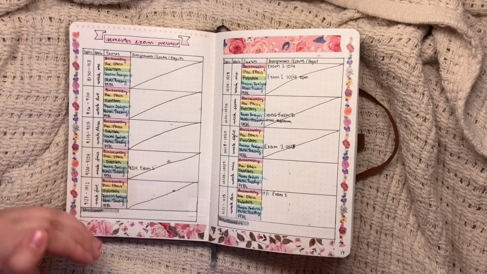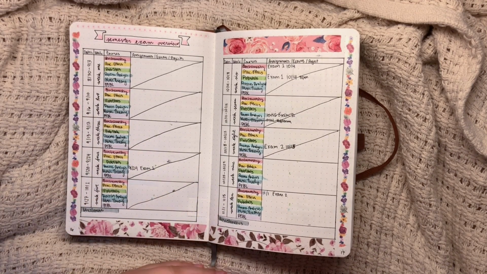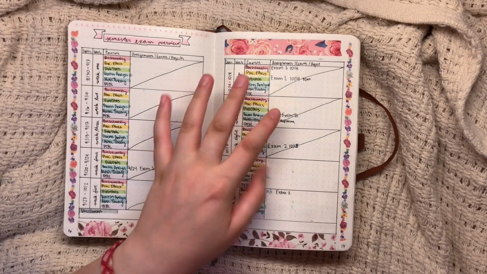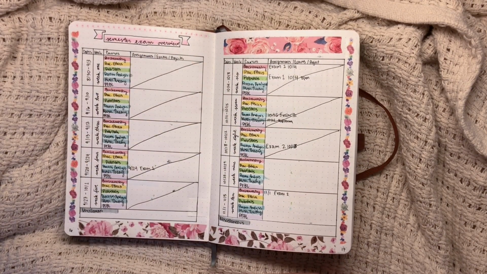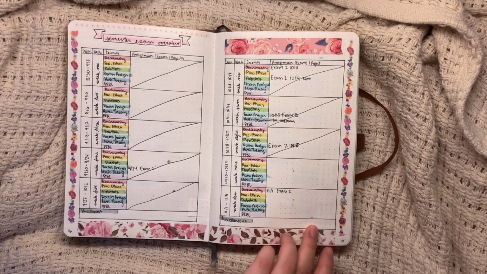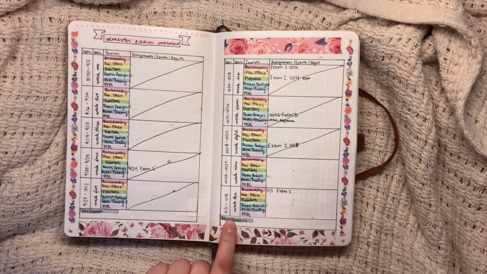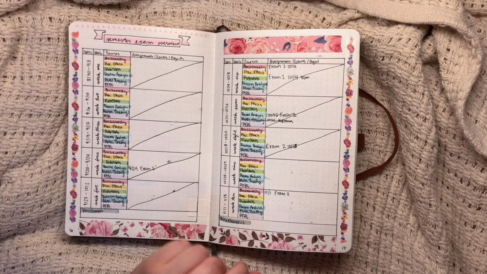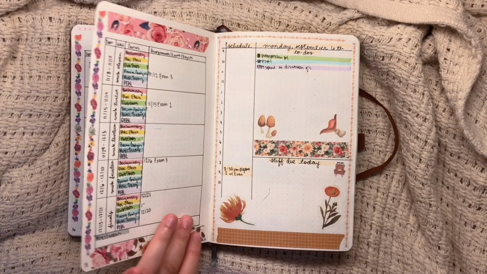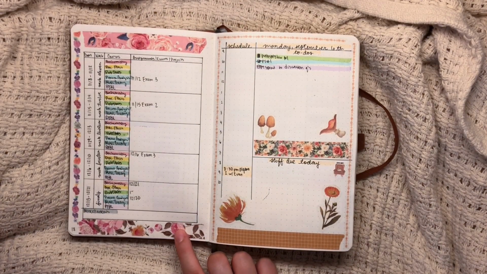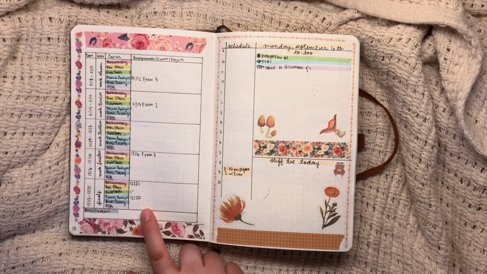And then as each week came and went, I would just cross out all of them. So here, professors moved around exams, and I could have used whiteout, I just didn't want to. Miscellaneous over here might be stuff like registration or things that aren't class specific. And then this just continues, and then I'll fill in finals week eventually.